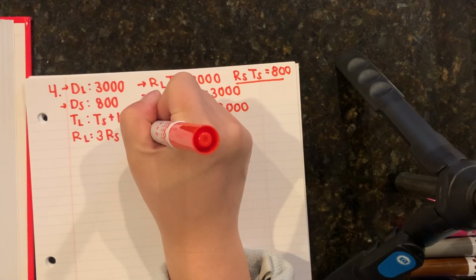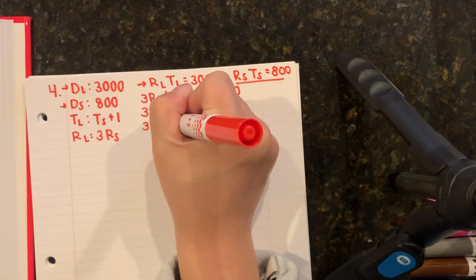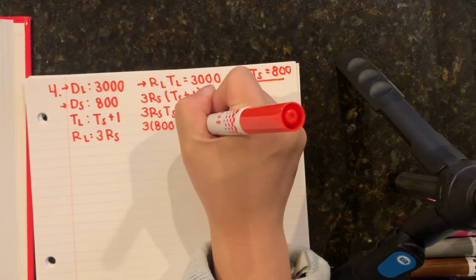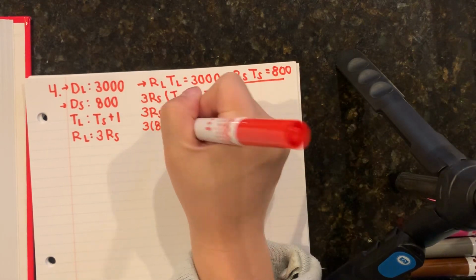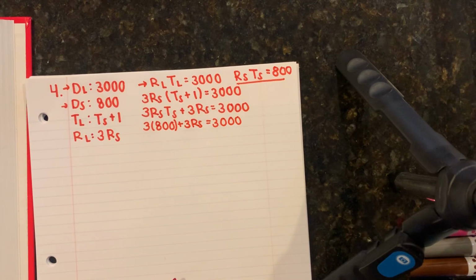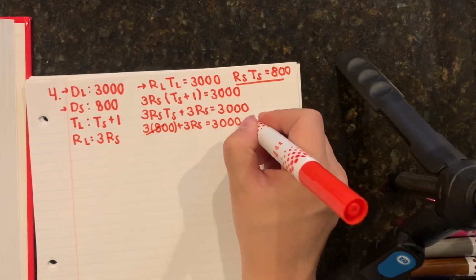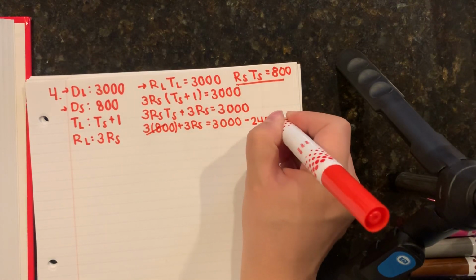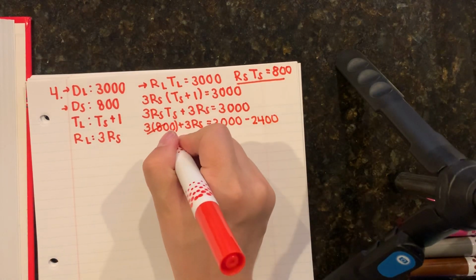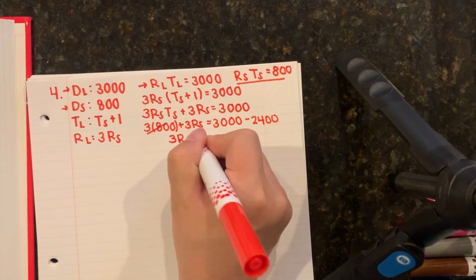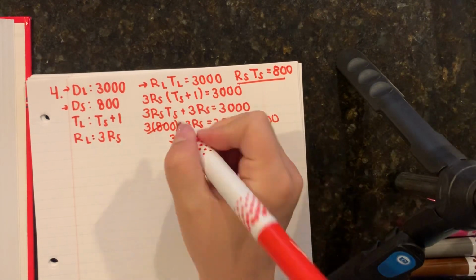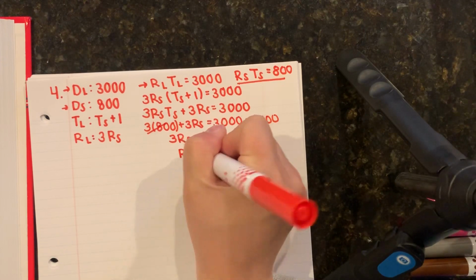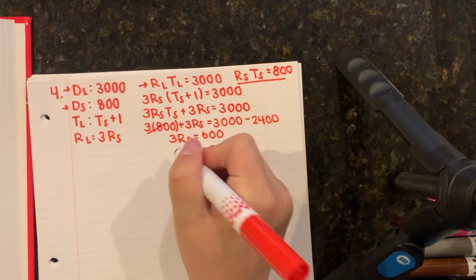So that would be 3 times 800 plus 3RS equals 3,000. Now, when you plug that into your calculator, you're going to get 2,400. So I'm going to move that to the other side. And then we're going to have 3RS is equal to 600. So therefore, the rate of the small plane is equal to 200.